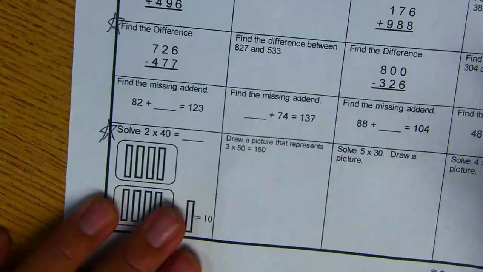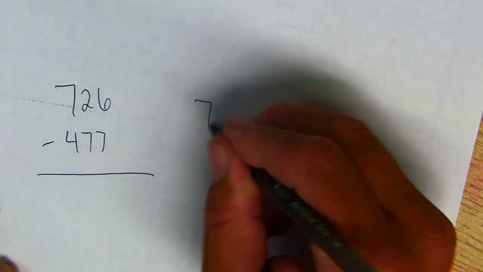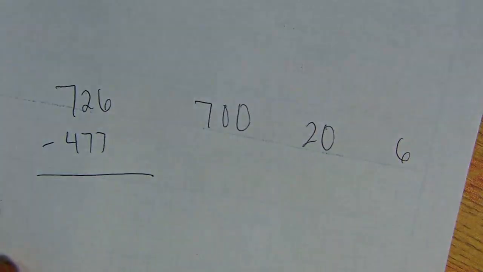726 minus 477. I like the break apart strategy. So what was it? 726 minus 477. All right, this is called the break apart strategy or the place value strategy. 726. This is my favorite one out of all of them.